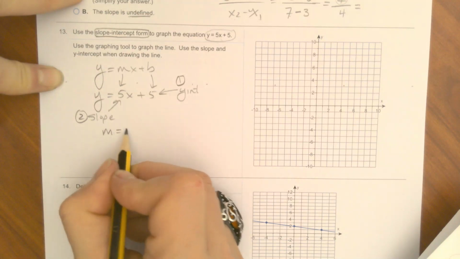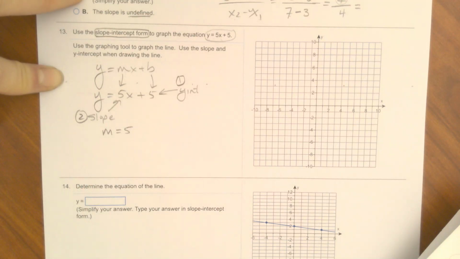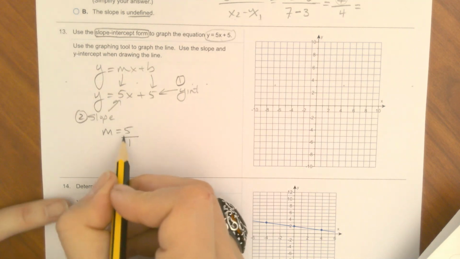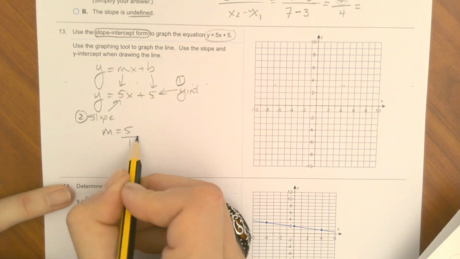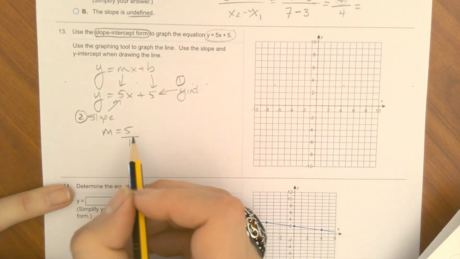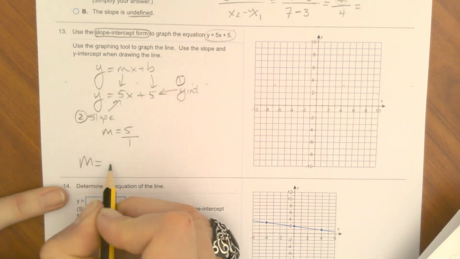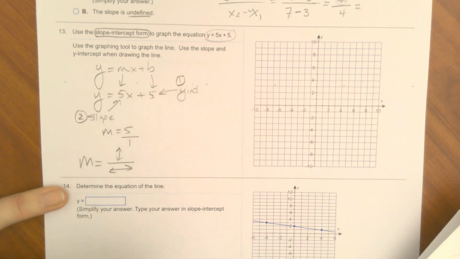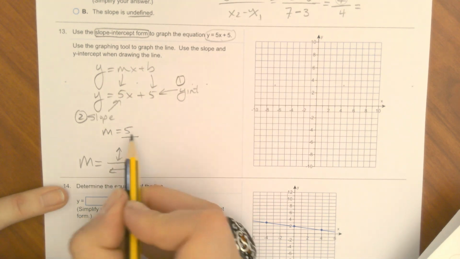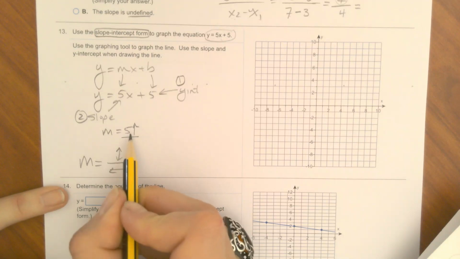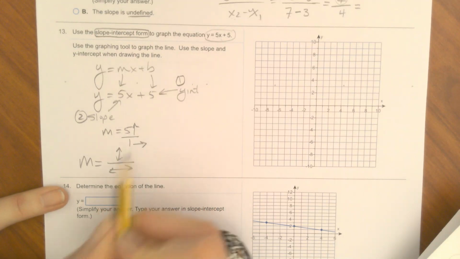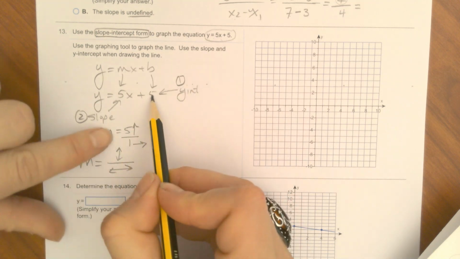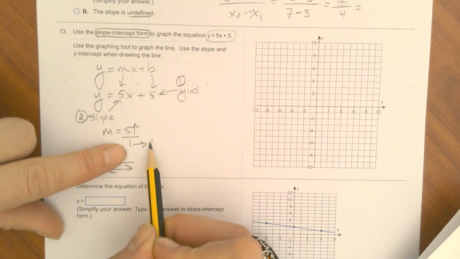Now my slope is 5, but it always has to be a fraction. So if it's a whole number, I always put it over 1. And for slope, the top number is about up and down, the bottom number is about left and right. If it's positive, you go up. So here, positive, and this is positive, so I'm going to go right. So it means put a point at 5, then go up 5 and right 1.